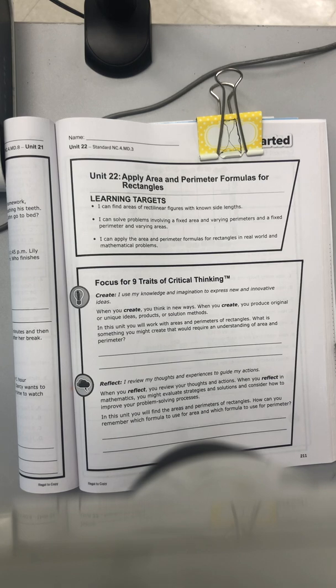All right, let's look at the next one. Actually, let's answer that one. In this unit, you will work with area and perimeter of rectangles. What is something you might create that would require an understanding of area and perimeter?